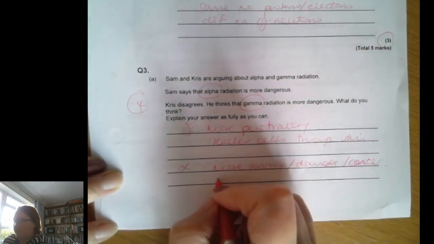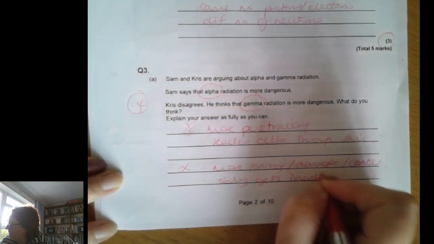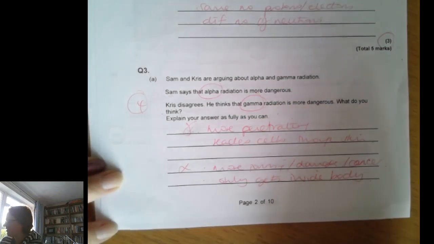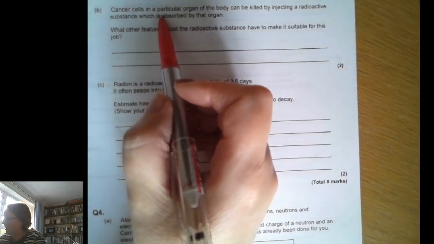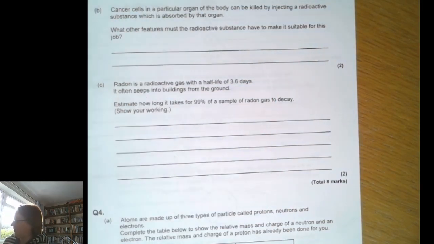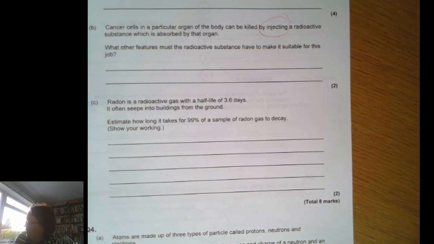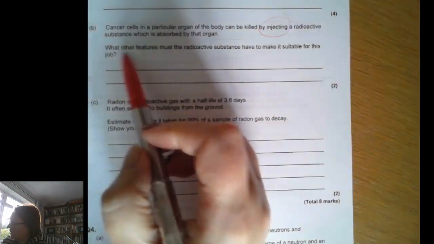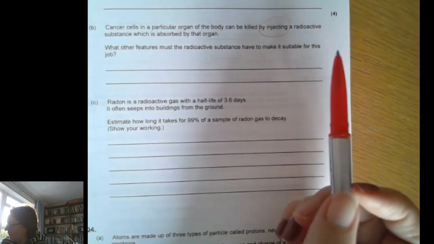But then as a second point, you could point out, however, that's only if it gets inside the body that it can cause that damage. Okay, next part. Cancer cells in a particular organ of the body can be killed by injecting a radioactive substance which is absorbed by that organ specifically. What other features must the radioactive substance have so that it's suitable for the job?